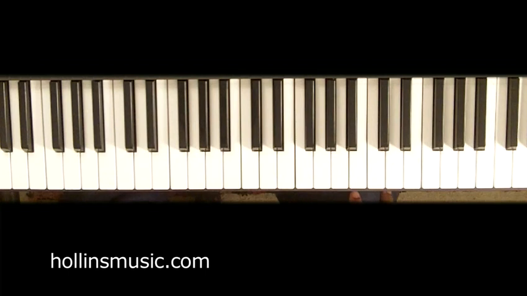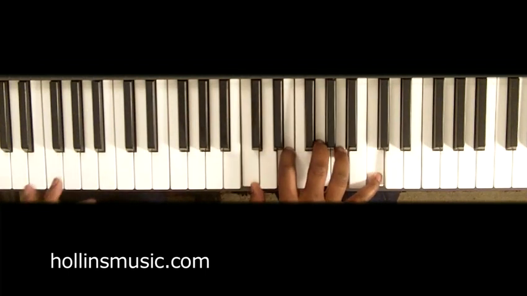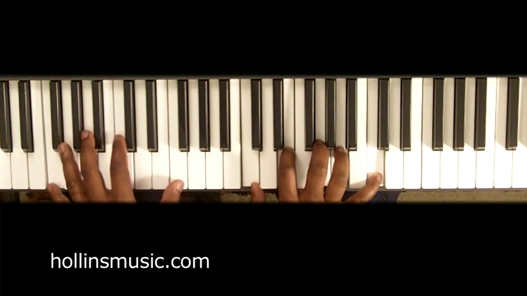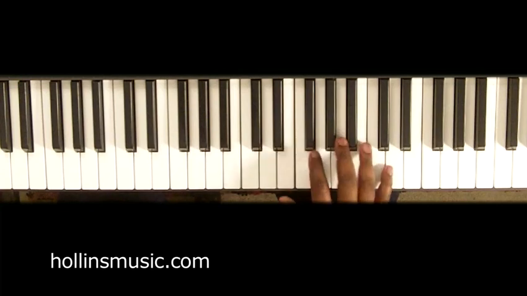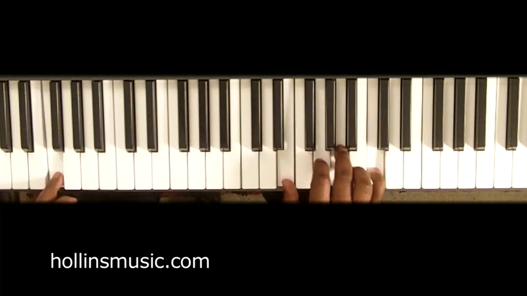Now another way that you could do it is somewhat the same thing, but take more of a rhythmic approach in terms of your left hand. Now this is what I mean. For example, let's take the same progression.